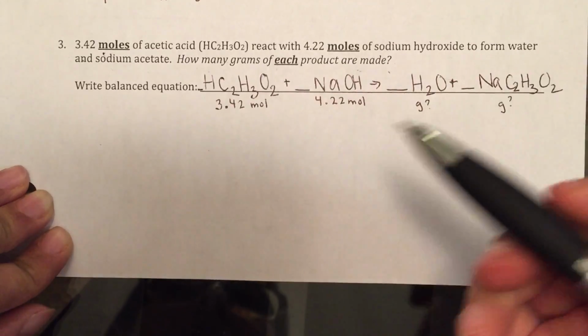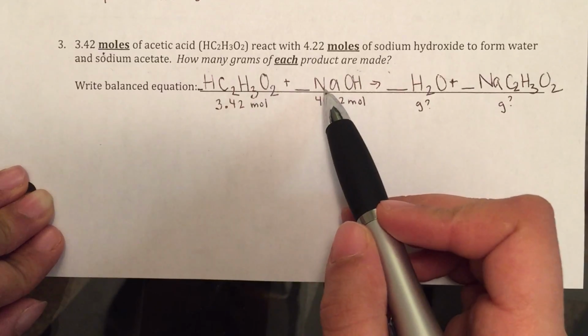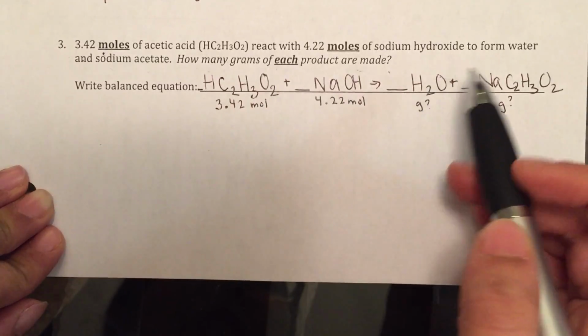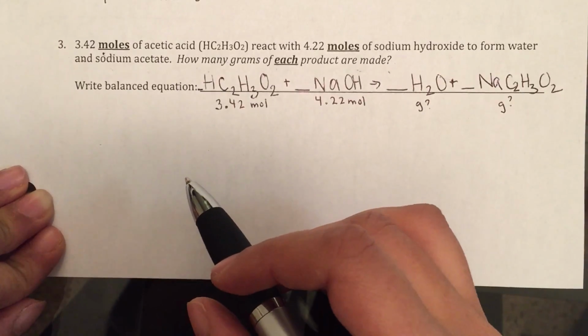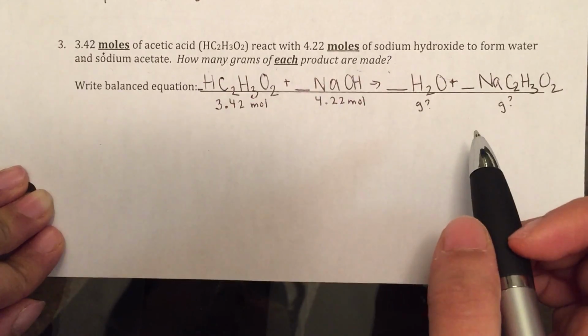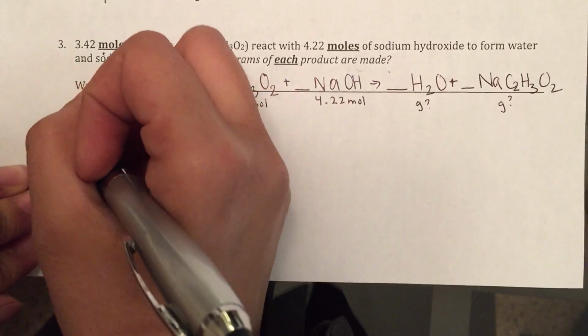Now, we can start this problem either way. We can look at both of the reactants going to water or both of the reactants going to acetate. Because remember, the first step is who's our limiting reactant to determine how much product we make. So we're going to start with water.